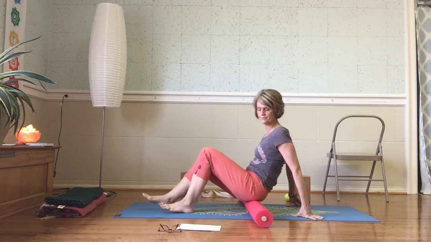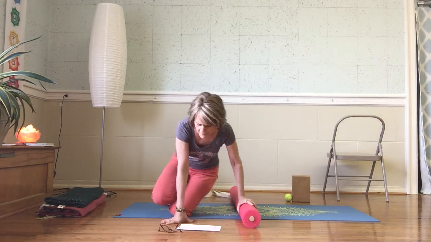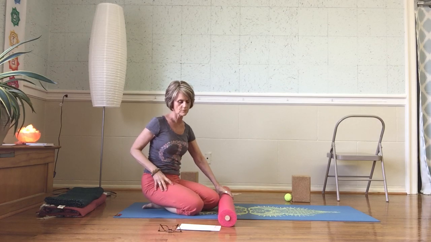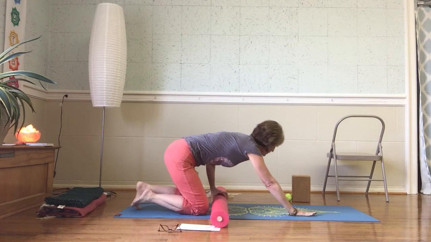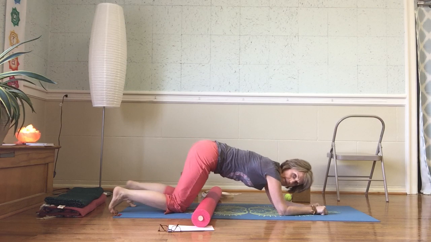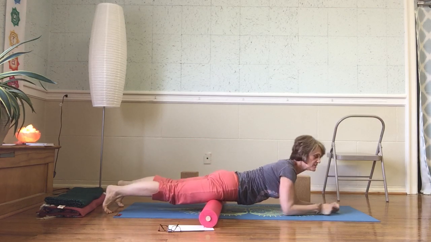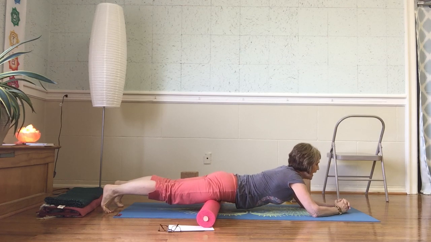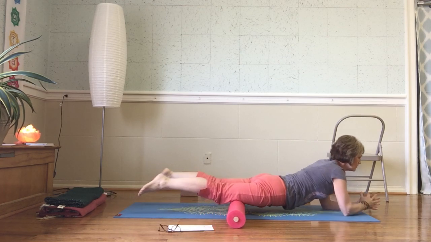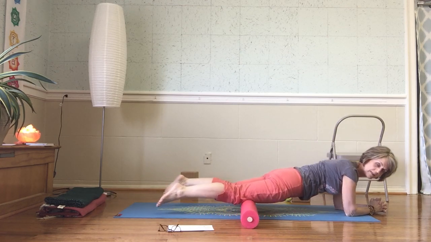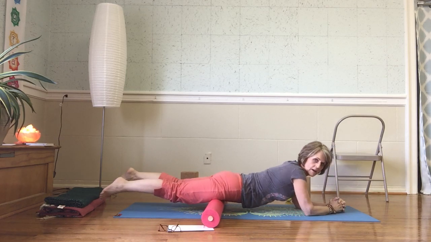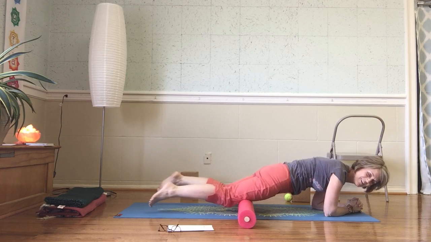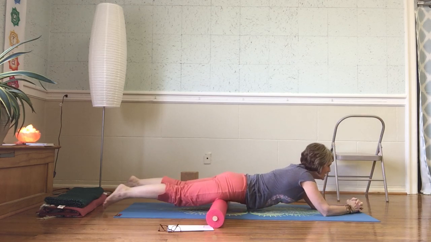Now, we did the opening for our hamstrings, so I won't roll the hamstrings, but I do want to roll the front of the thighs a little bit. So I'm going to come down and position the tops of my thighs on the roll, and then pull myself forward towards the knees, and then rock back, and then pull towards the knees. You can engage the core if you need to.